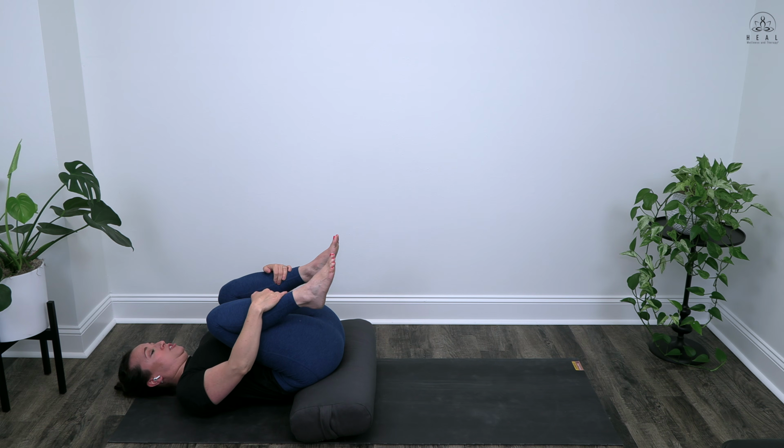All right, hip distance with those feet and knees. Lengthen the neck, settle the chin. Take a deep inhale into your belly. And exhaling out. One more breath. Nice deep inhale into the belly. And exhaling out.